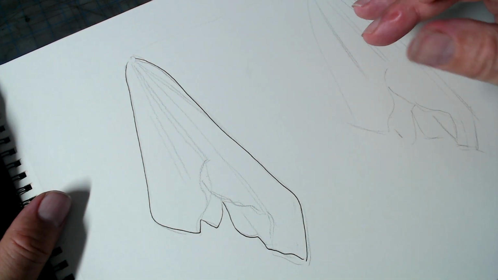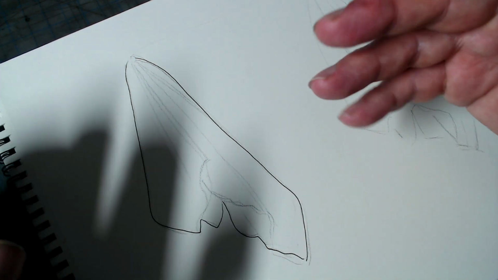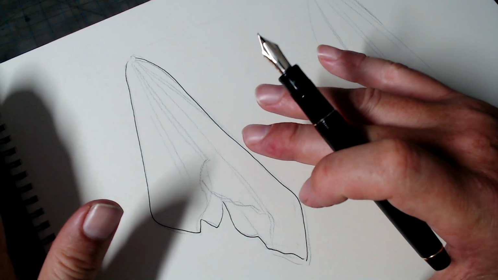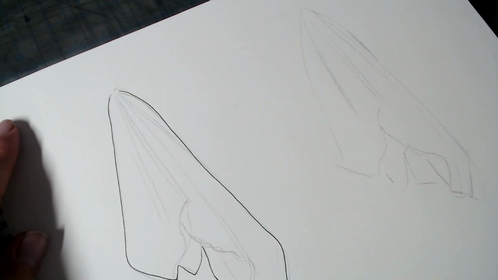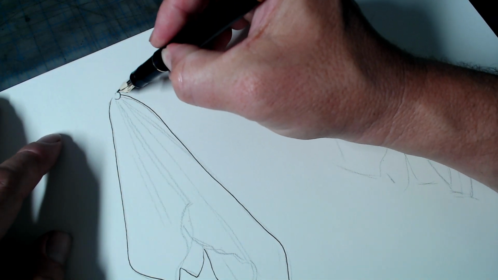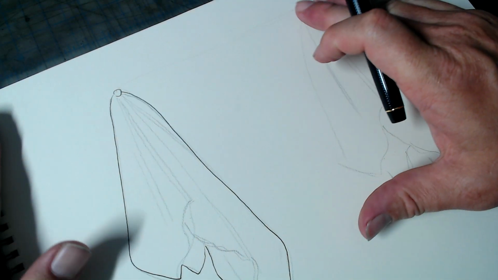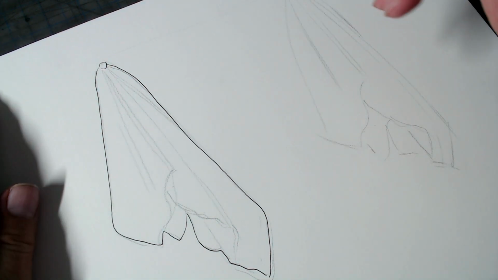The reason for this is that when you're looking at cloth, you're dealing with a lot of overlapping shapes. One shape in front of another shape in front of another shape. And if you close off your contours with a single line, it gives the impression that the object, as opposed to being complex and overlapping, is actually flat.